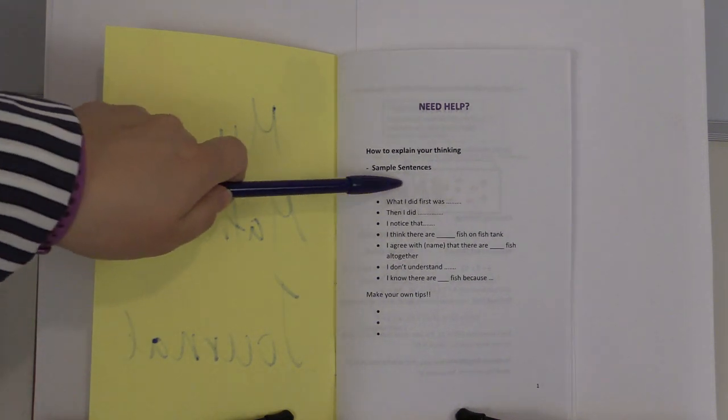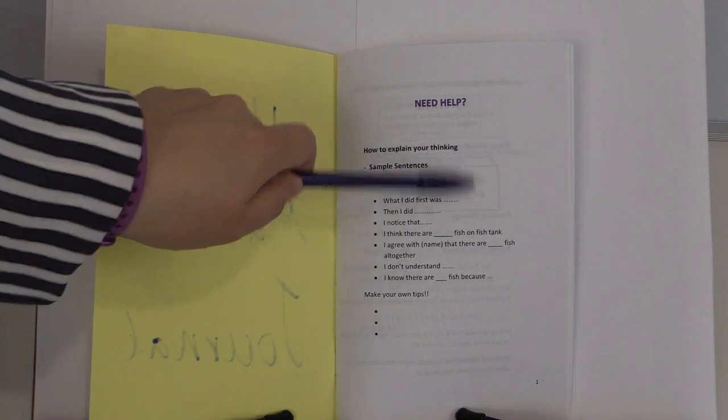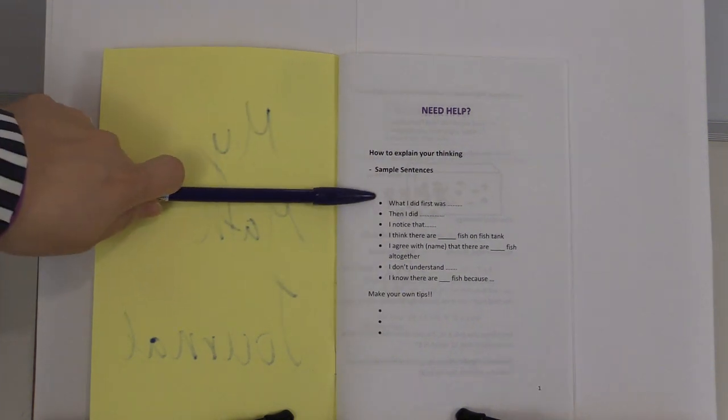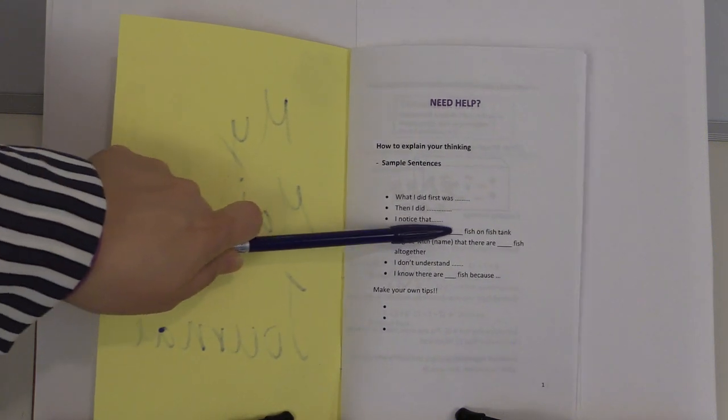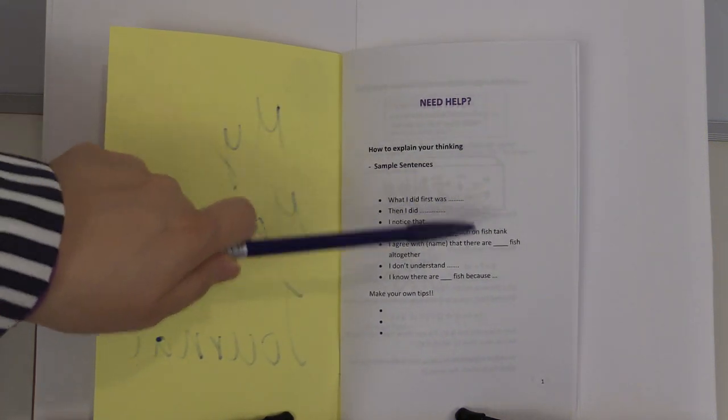I have some sample sentences for how to explain your thinking. Sample sentences like, what I did first was blah blah blah, and then I did this and that, and I noticed that this and that, and I think there are how many fish in the fish tank. If you give them some sentence starters, some guidance, kids will have a better understanding of how to explain their mathematical thinking, and they can build practice through this.